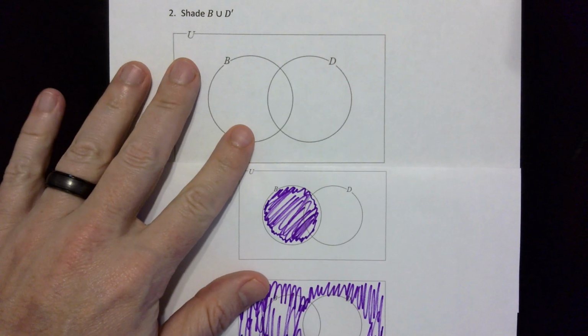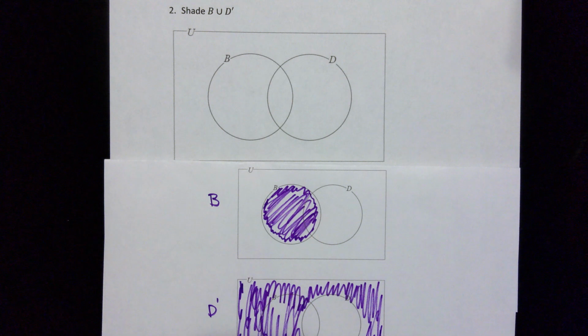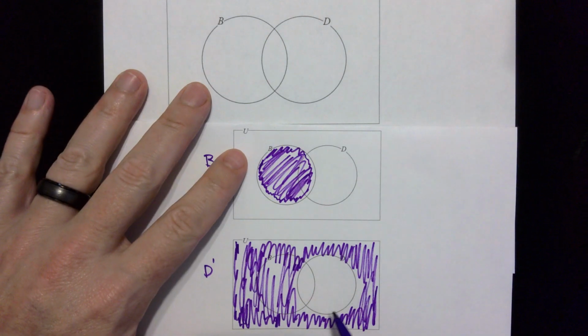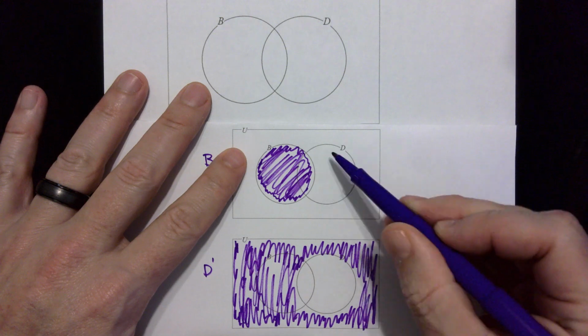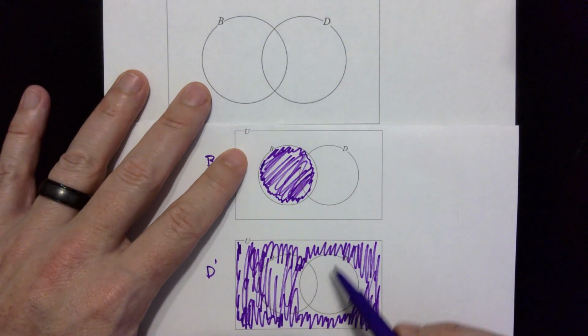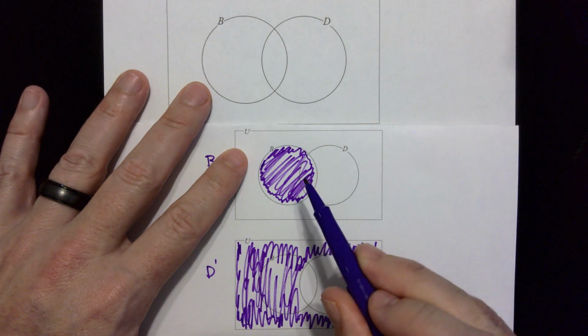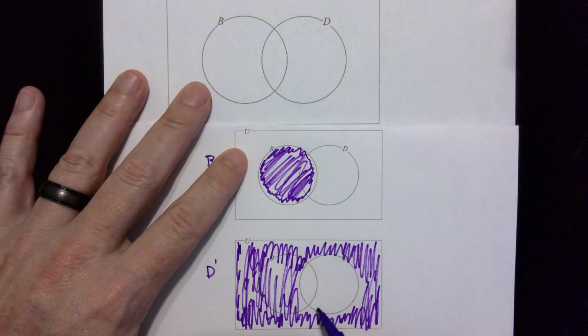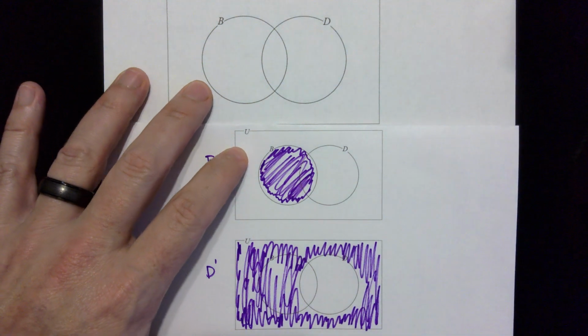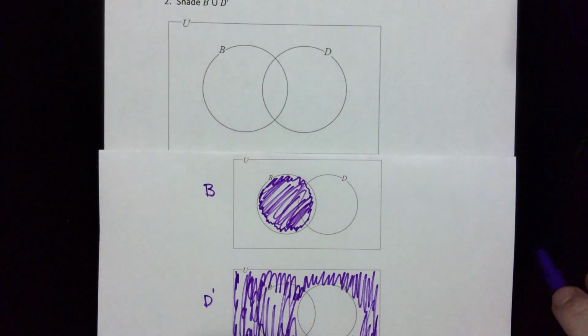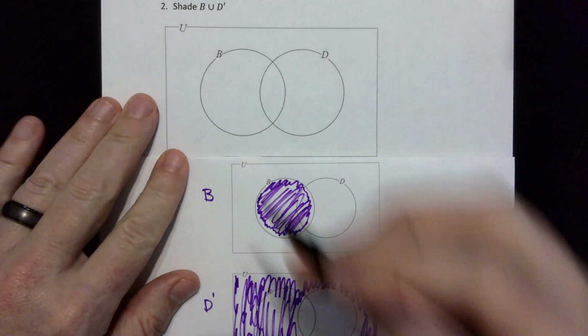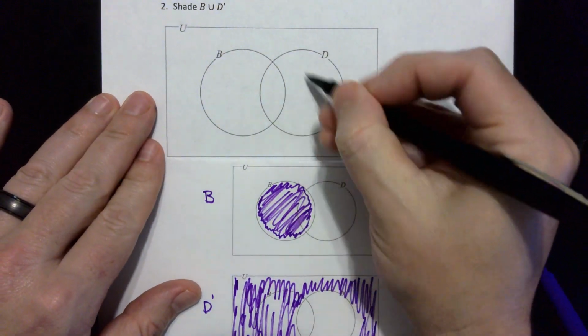Now our question was to union these two things. So anything that got shaded, we will continue to shade. There's only one thing that didn't get shaded in both, and it's this part of D. Notice that this part of D is not shaded here, and it's not shaded here either. This outside part is shaded down here, and this little sliver is shaded here, so we'll include those, but this part was not shaded in either one, so we will not include that part.